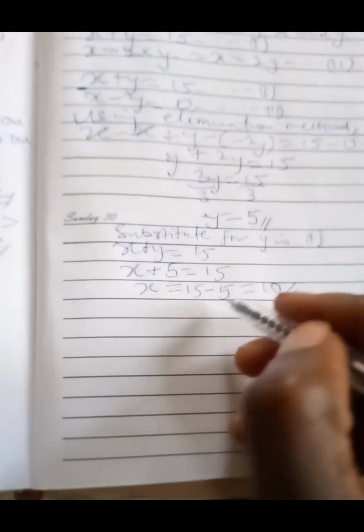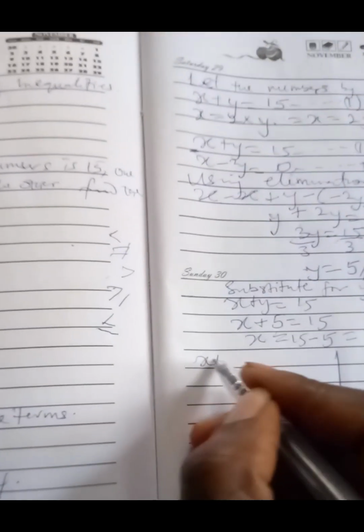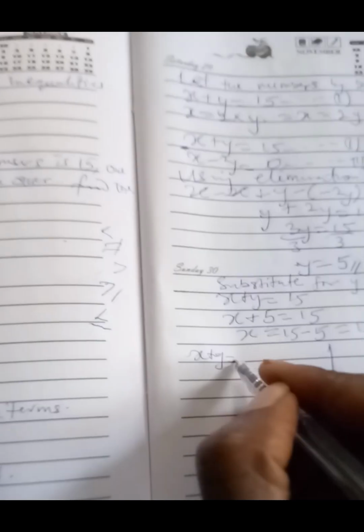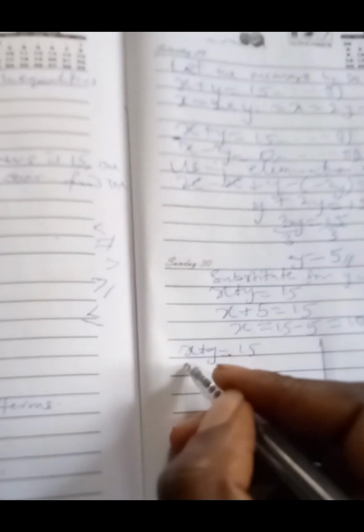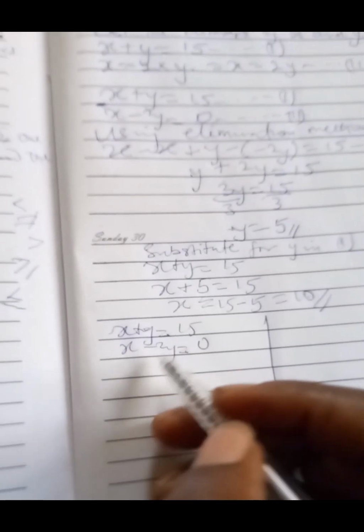So to wrap up everything, I want to equally do it for substitution. So for substitution, don't forget the equation is x plus y equal to 15. Then x minus 2y equal to 0. So the first thing is you make either x or y subject of the formula in equation 1 or 2.